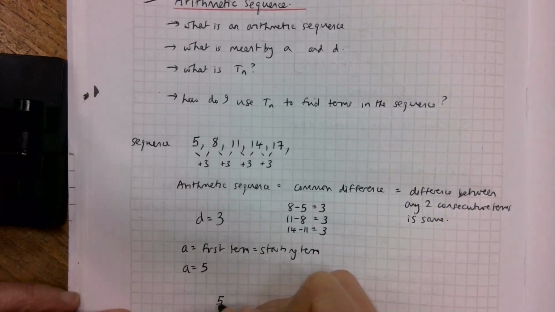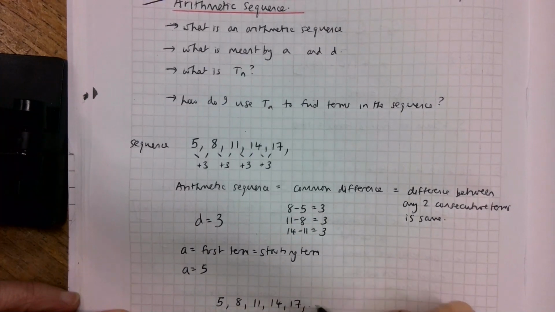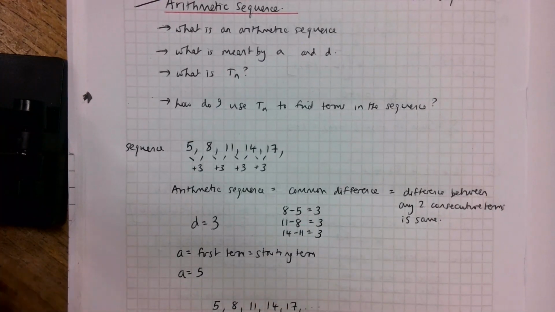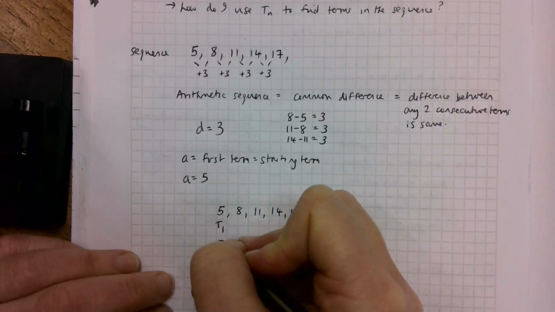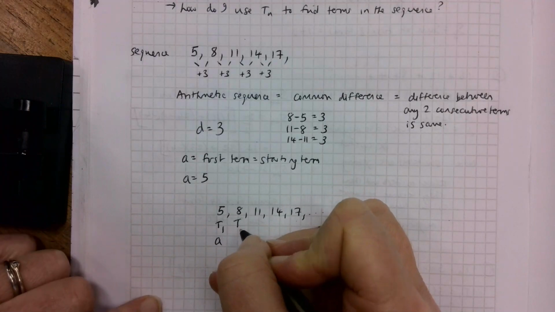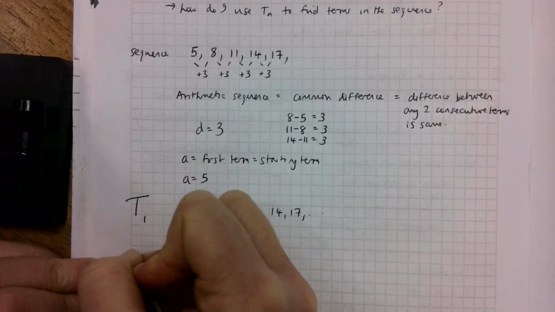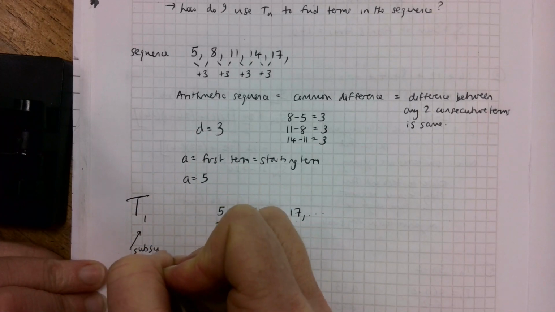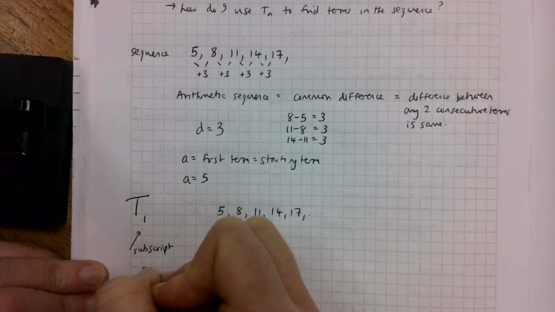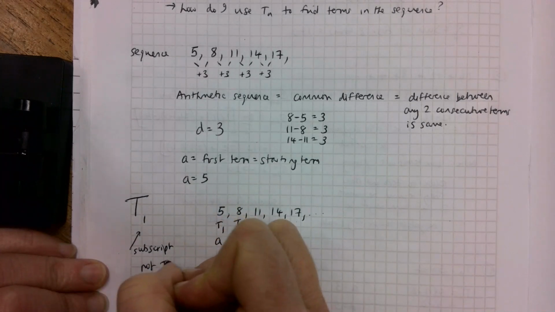Now, another name for A, for the starting term, the first term, is T1. So that's T1, that's A. And if this is T1, you can probably guess that that's T2. Do you notice the way it's T with a little subscript? It's not powered, it's not T to the power of 1 or T to the power of 2.